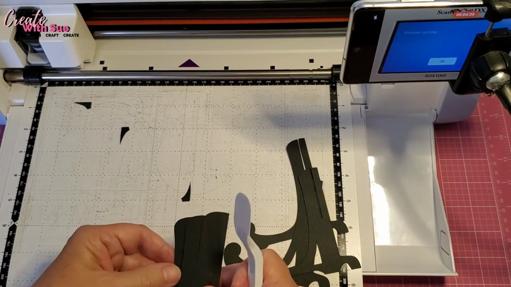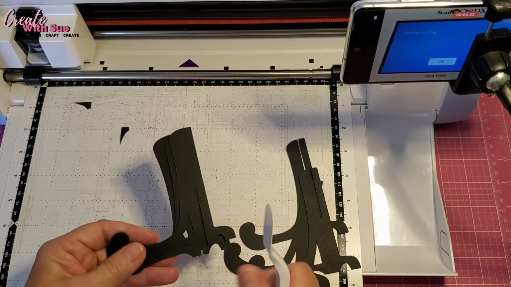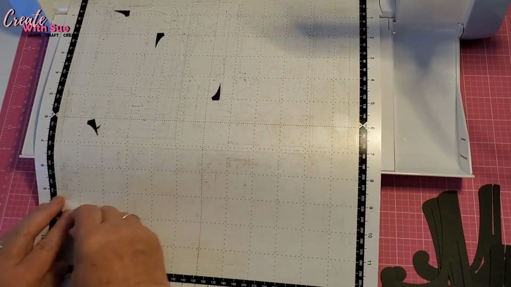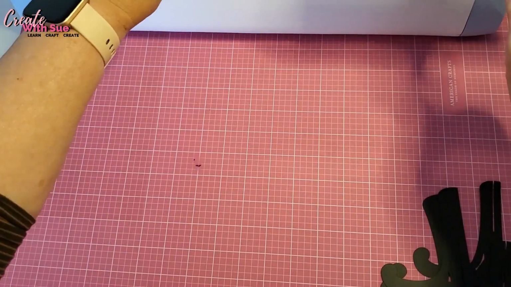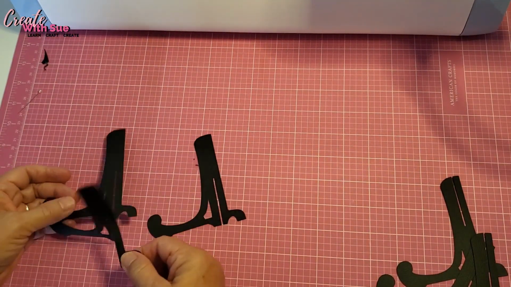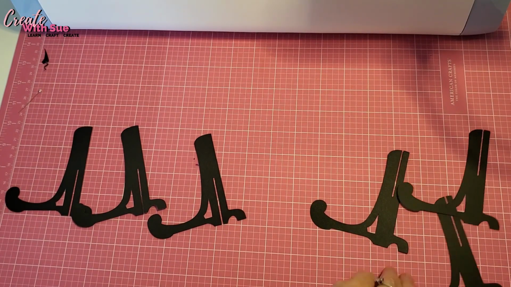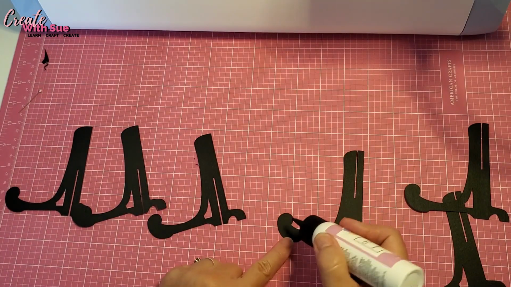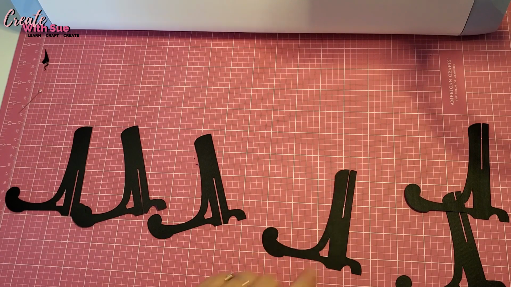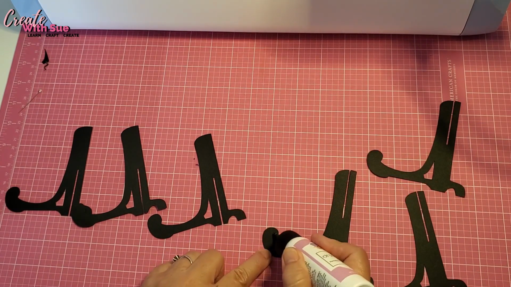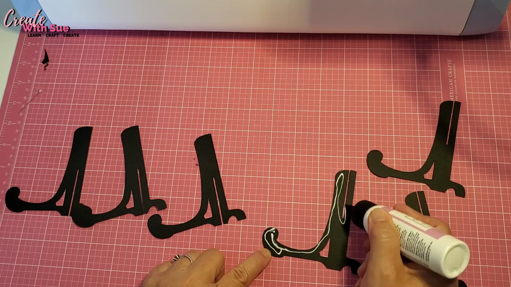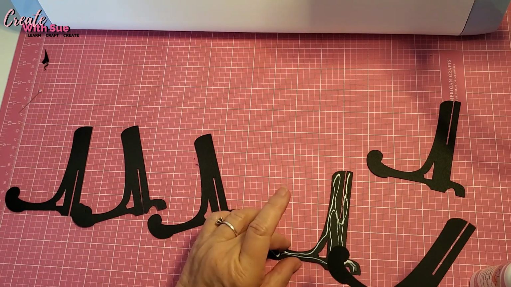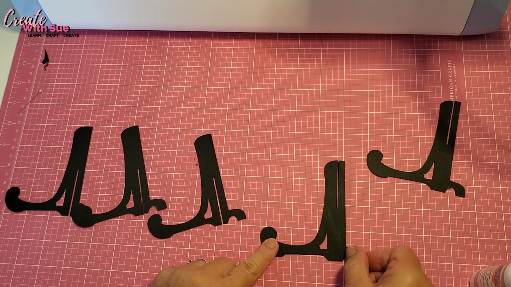So that's one part of the easel, and that's the other side. So one's a left and one's a right. If we put all the lefts together and all the rights together, it'll be right. Or left. I'm going to use art glitter glue today. Quite like this glue. I actually bought it from Amazon US. I'll put a link in the description. I think you can get it on the other Amazons as well now. I couldn't at the time when I purchased this one, but I'm pretty sure you can now. And just line them up and place them together.